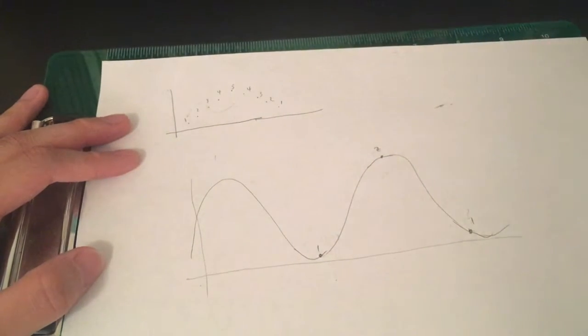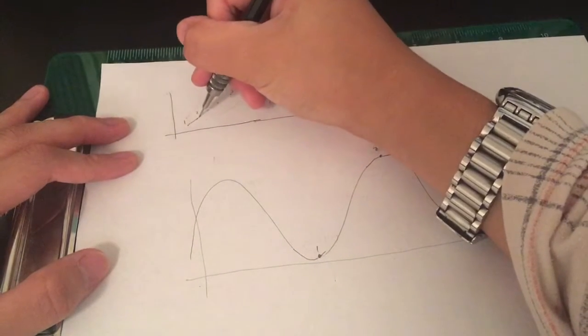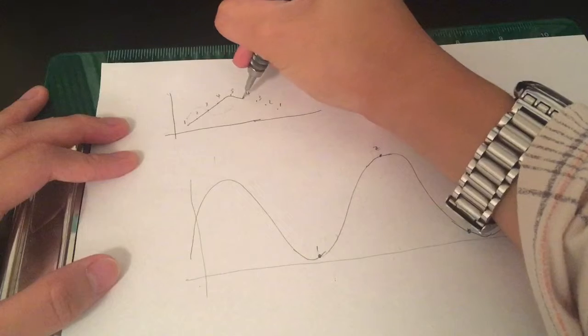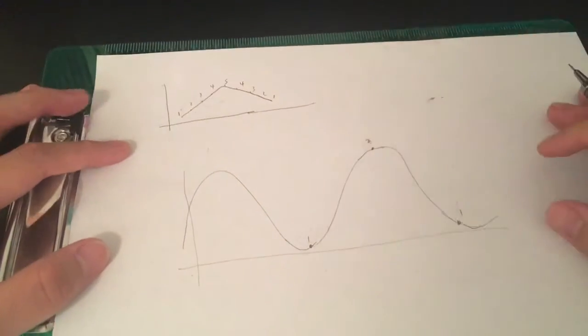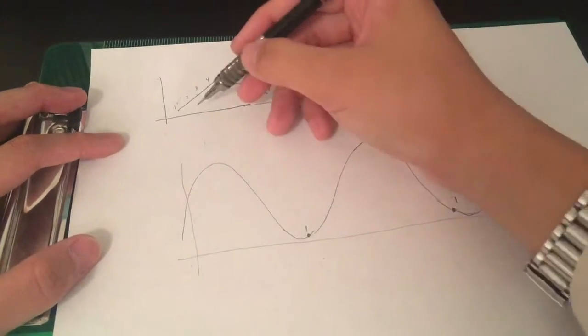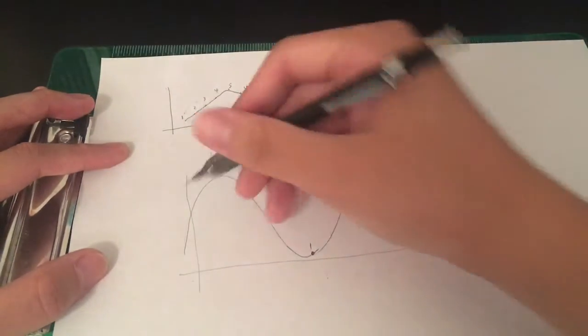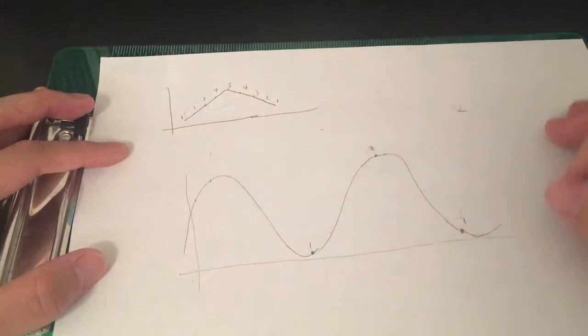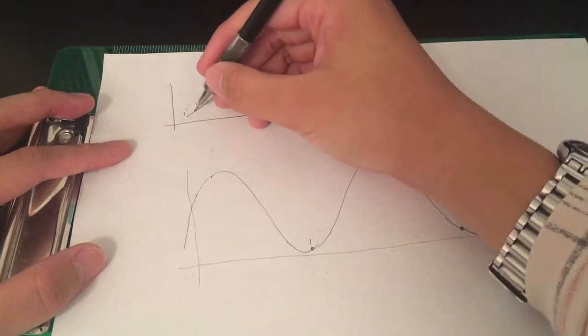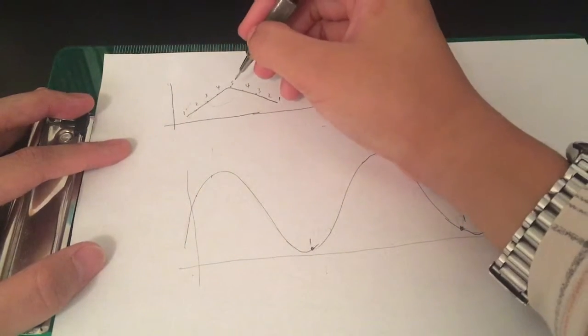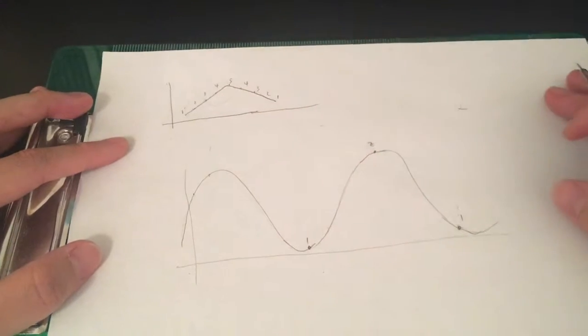And then you just connect them, and you will get a signal here. You can see this shape is similar to what we have here, right? And obviously, the more points we have, the more accurate signal we will get.